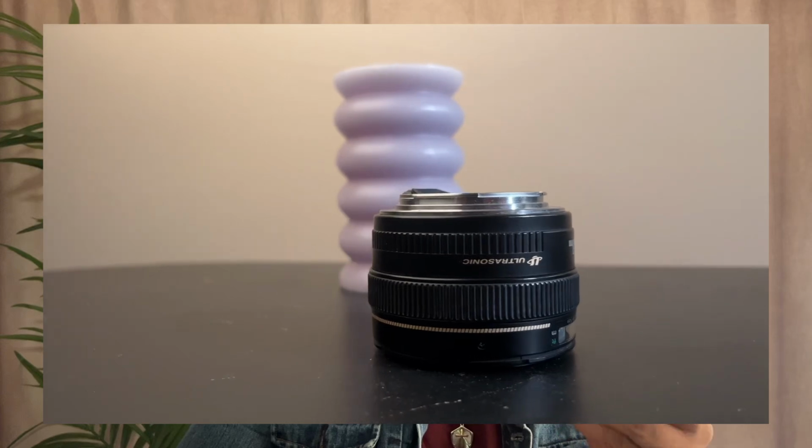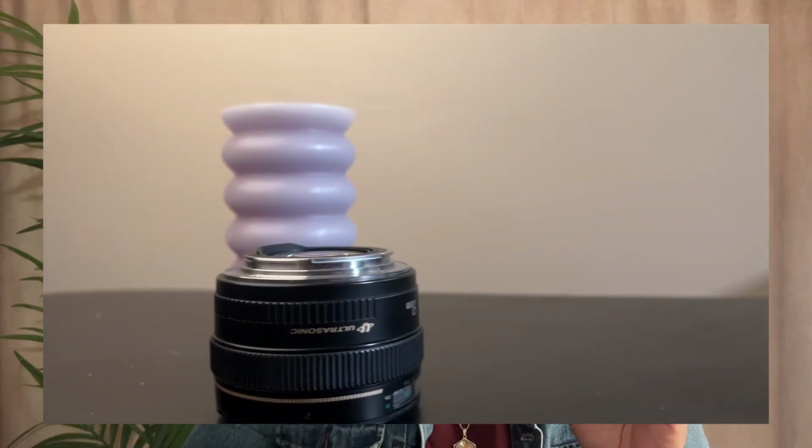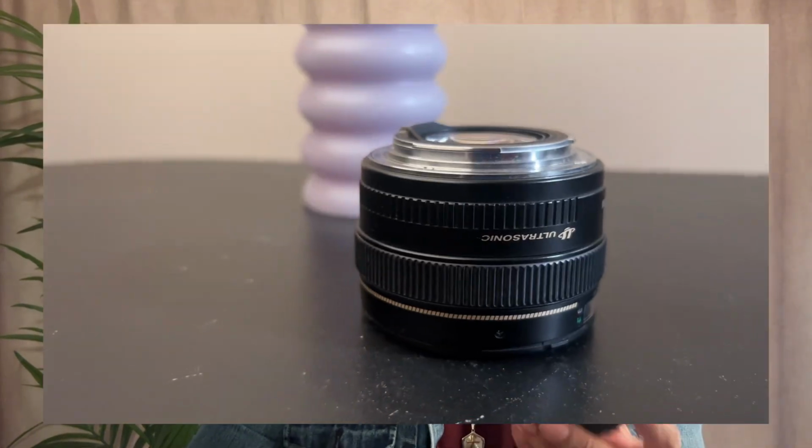Okay, this is a 50 millimeter. They call it the nifty 50 millimeter. You cannot go wrong with a 50 millimeter. You can use it for everything. You can use a 50 millimeter to shoot a whole movie.